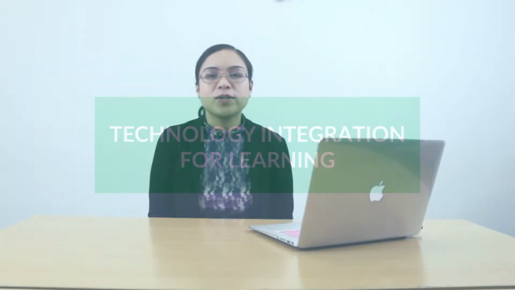In the previous module, we compared the difference between tech use and tech integration. We also looked into a framework for technology integration, which is the TPACK framework. In this module, we will try to synthesize all this information in order to come up with a vision for technology integration. Let me present to you this vision for technology integration.